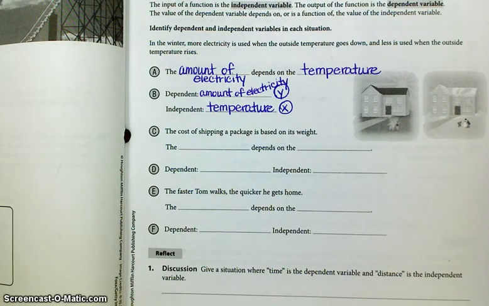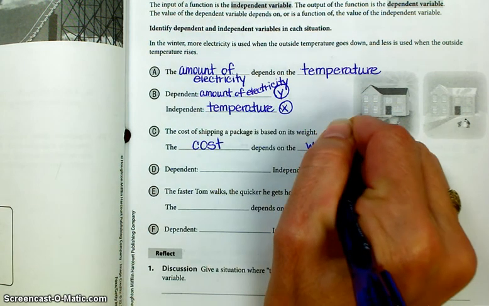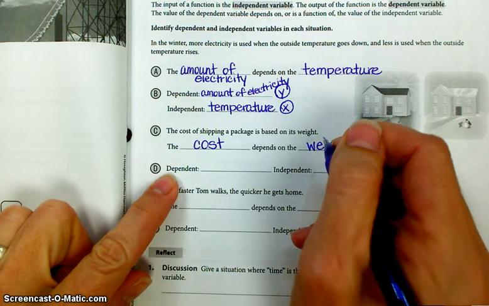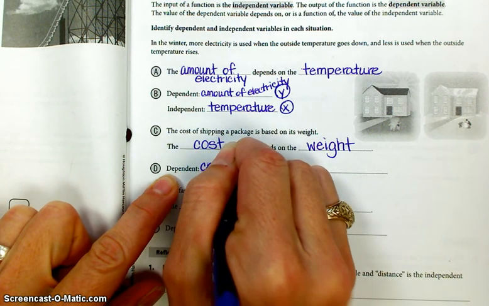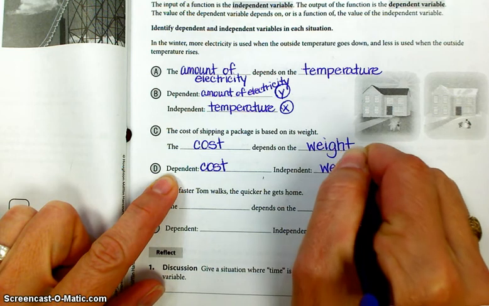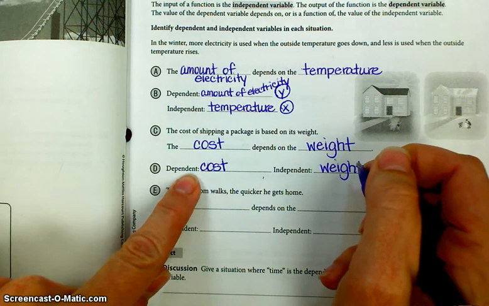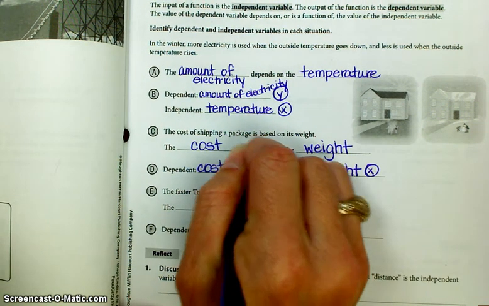Let's try another one. The cost of shipping a package is based on its weight. So the cost depends on the weight of the package. The dependent variable is the cost. The independent variable is the weight. The weight determines your cost. So weight would go on the x-axis if you were to graph it, and the cost would go on the y-axis.